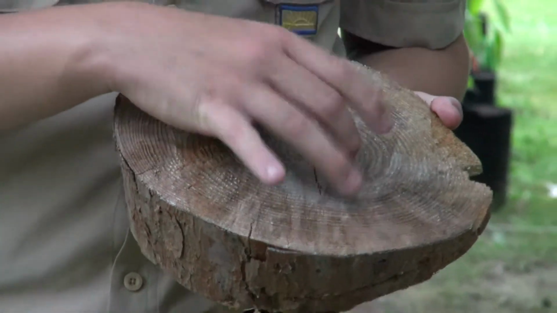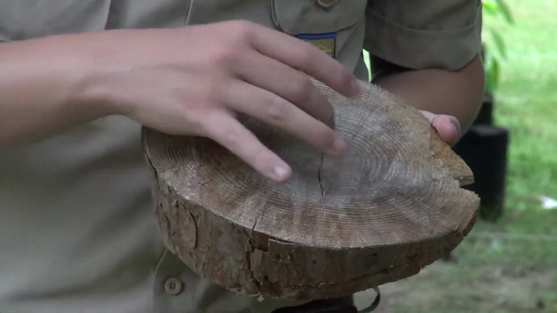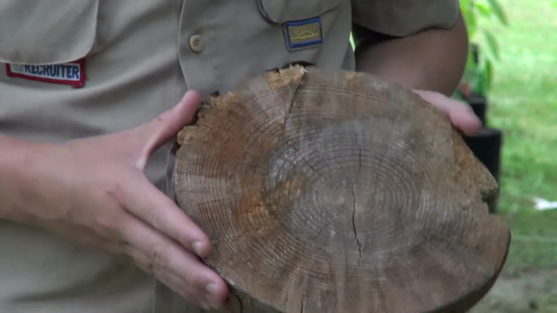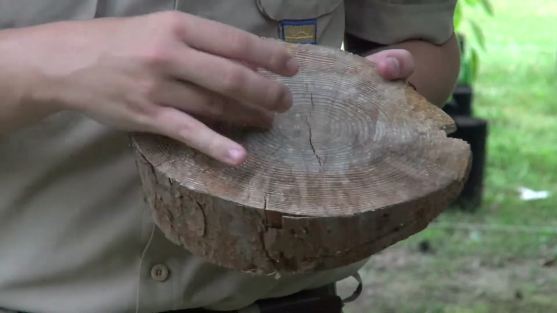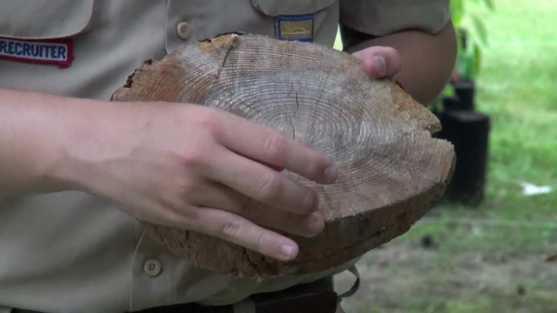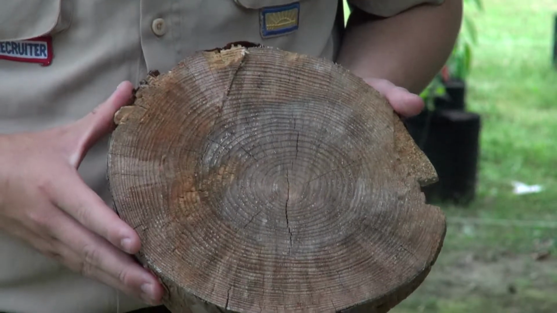So normally the lines signify 1 year of the tree's growth. What you want to look for in these to make sure it's a healthy tree is evenly spaced lines throughout the tree going from the inner circle to the very outer circle. That's how you'd identify how a tree is healthy.